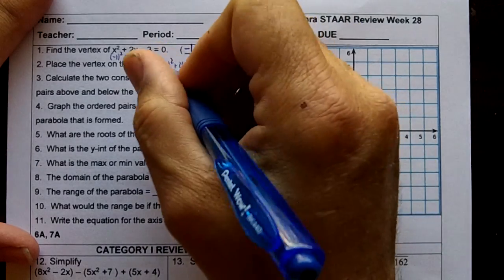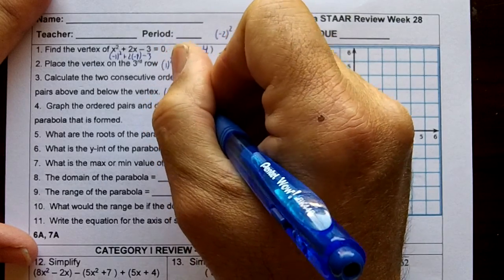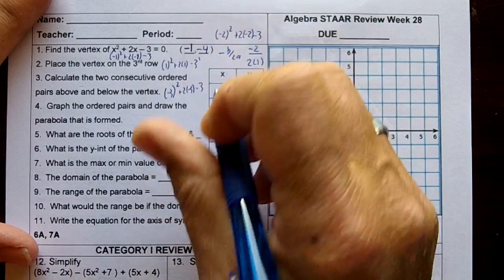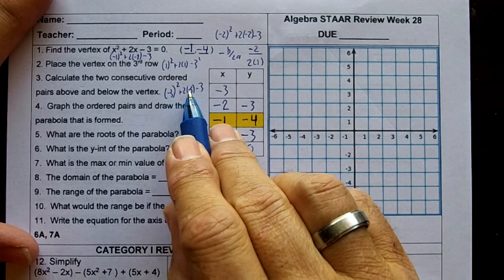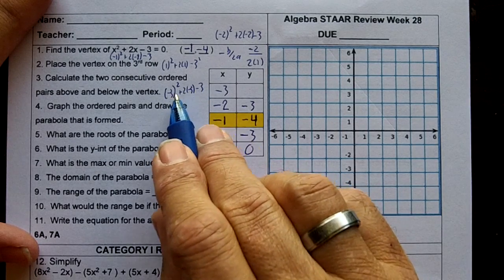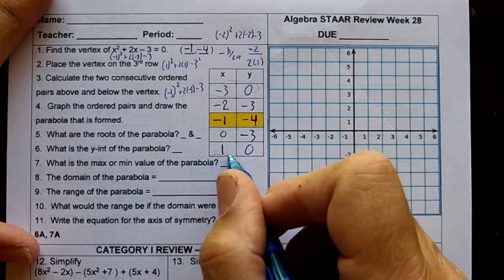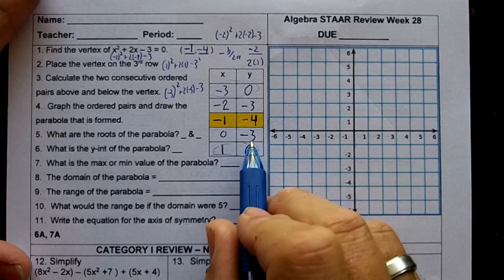And if I put negative 3 in, I would get negative 3 squared plus 2 times negative 3 minus 3. This is 9. Minus 6 minus 3. Negative 6, negative 3 is negative 9. Plus 9 is 0. So these two right here are my roots, aren't they? And this is my y-intercept.